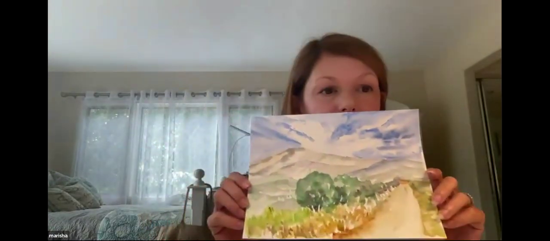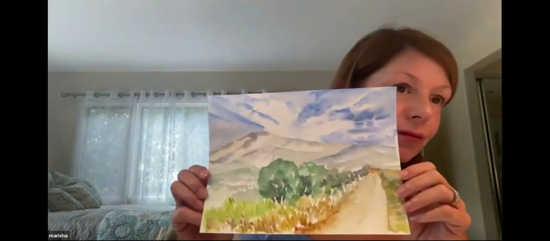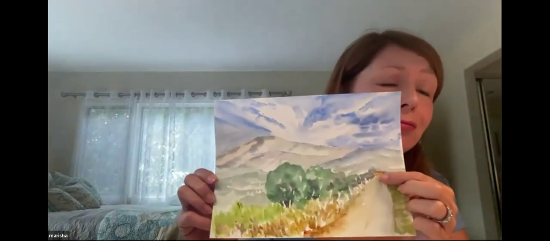I think everybody was like, in the picture, it might look like it's wide, but in reality, a road would not be as wide as the building is wide. That doesn't even make sense. Yeah, but that's really beautiful, Marisha. Good job. Thank you. Thanks for sharing.